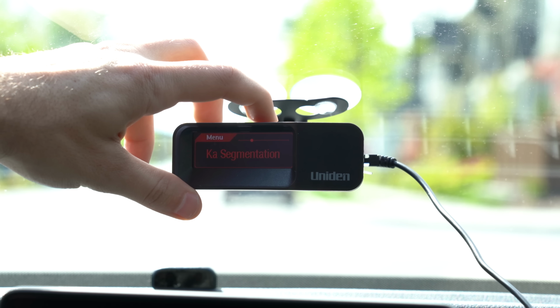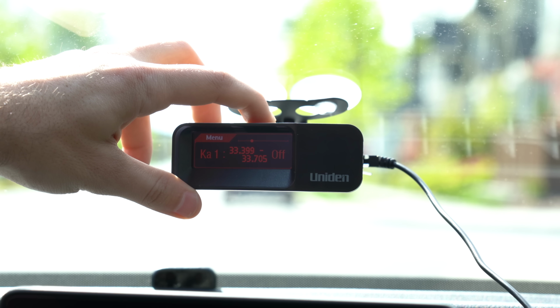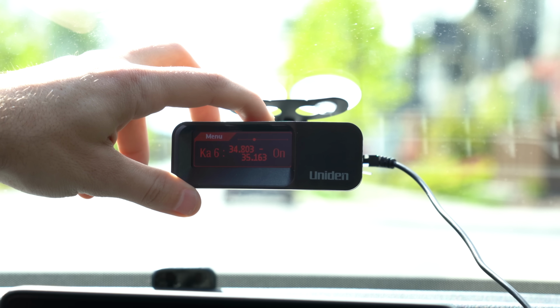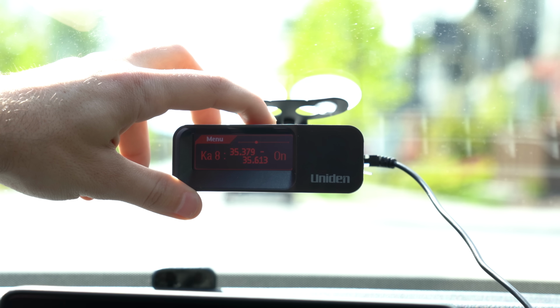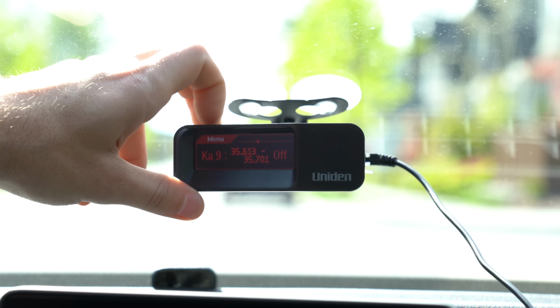Now, if you'd like complete control over which segments are being scanned for with the R7, you can set it to Ka-band segmentation. When you do this, you're going to see there's a number of new options available. We've got our different segments. So we've got segment 1, 2, all the way up. Let's see, segment 5. You can scan for out of tune stalkers. It's segments 4 and 6. There's your 35.5 scan. There's segment 9, and you'll notice here, there is no segment 10. Segment 10 is gone from the R7.